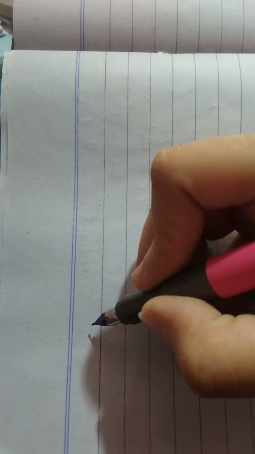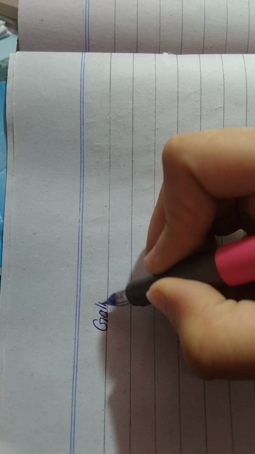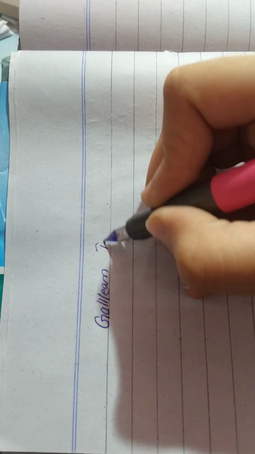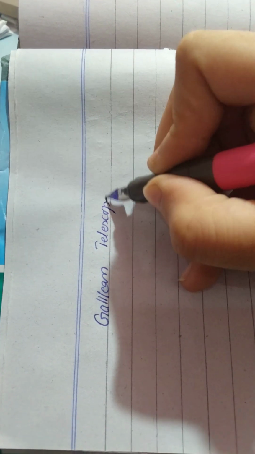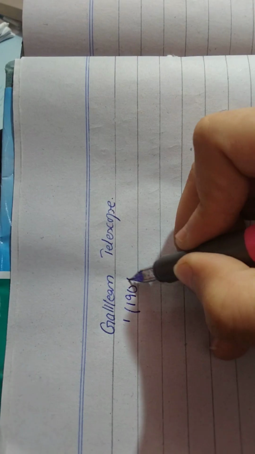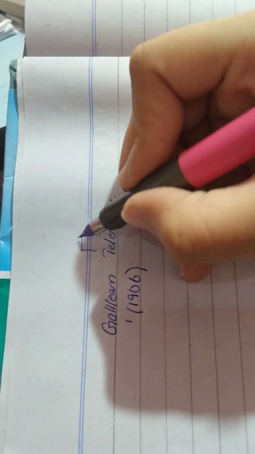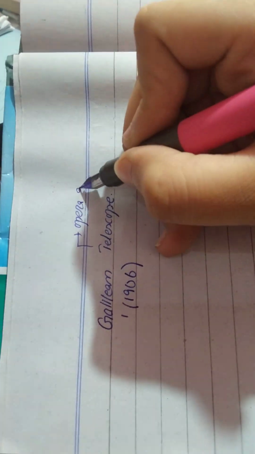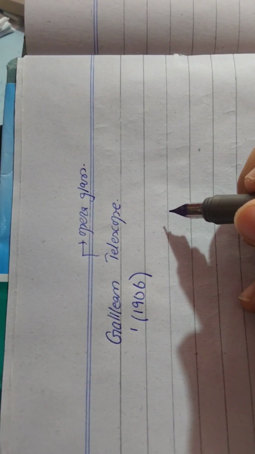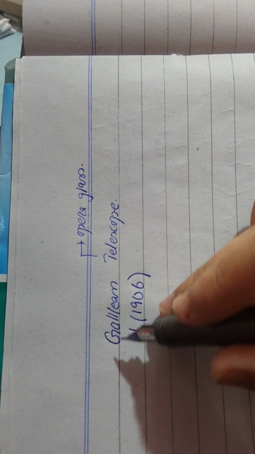So today we will discuss the Galilean telescope. It was discovered and made in 1906, and it is also known as opera glass. It was invented by Galileo Galilei, so that's why it is known as the Galilean telescope.